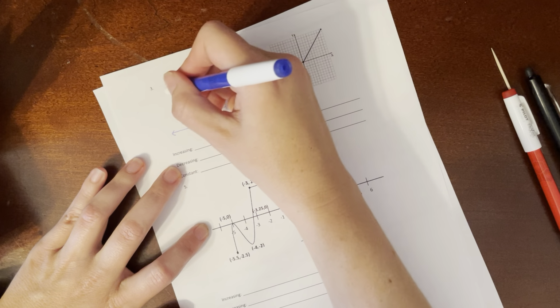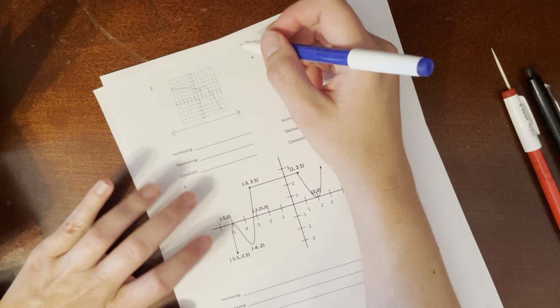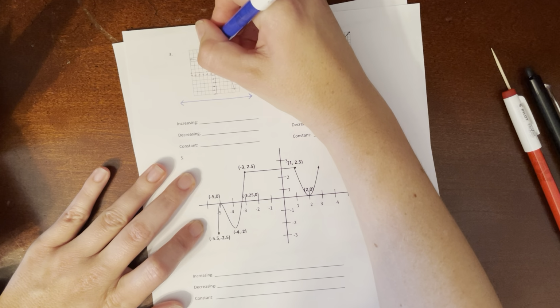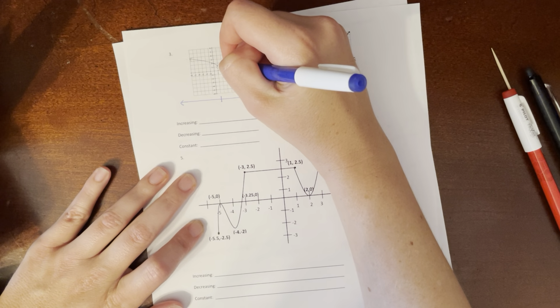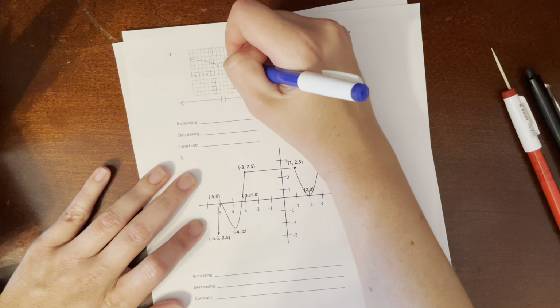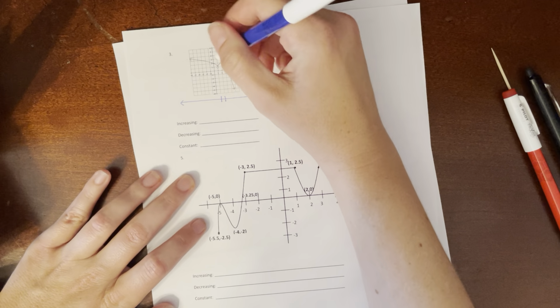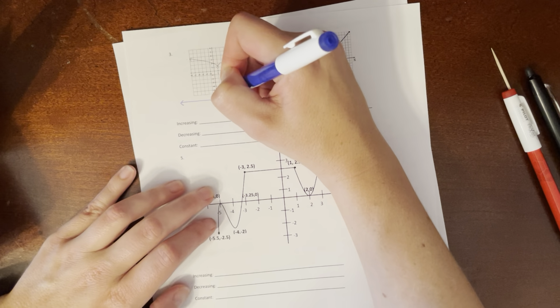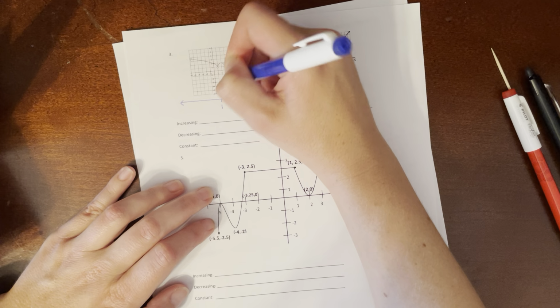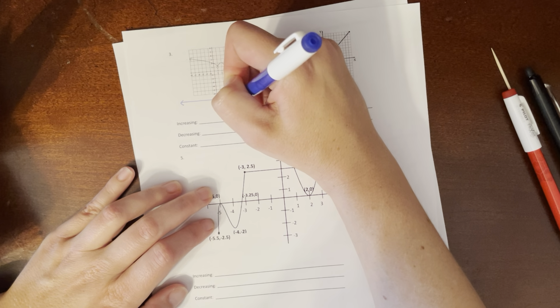Okay, so yes, this goes left forever, right forever, indicated by the arrows. If I'm reading left to right, it's doing the same thing until here. That's a turning point. And then also I'm going up, and then boom, I hit that turning point, and then all of a sudden I'm going down. Okay, and then I go down forever. So let's list the x values of these turning points. That was x equals 1, and that was x equals 2.